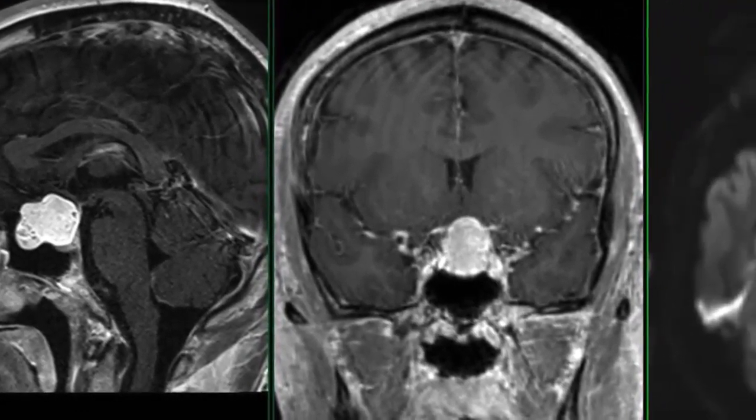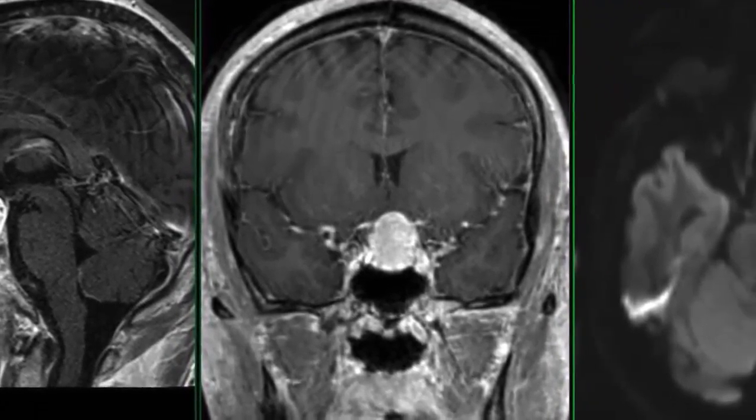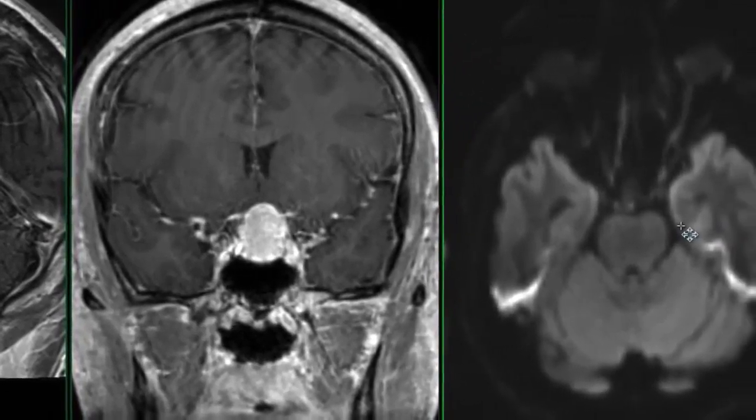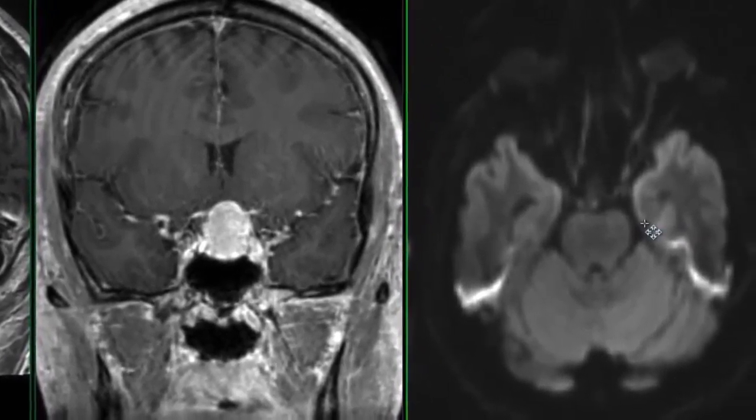Diffusion-weighted imaging, as seen here, demonstrates no evidence of restriction, which also supports the idea of a dermoid cyst over an epidermoid. The midline location and all of these imaging features are highly suggestive of a dermoid cyst.